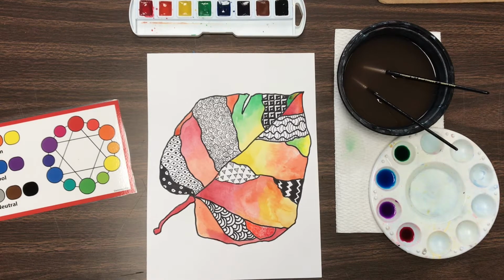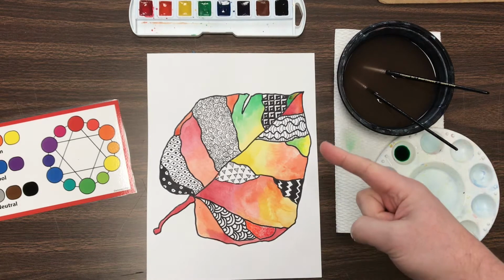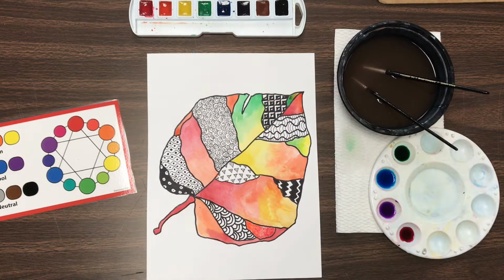Hello, amazing artists, and welcome back to art class with Mr. Mazer. This week, we're going to be filling in the background space of our beautiful pattern and blended leaves.